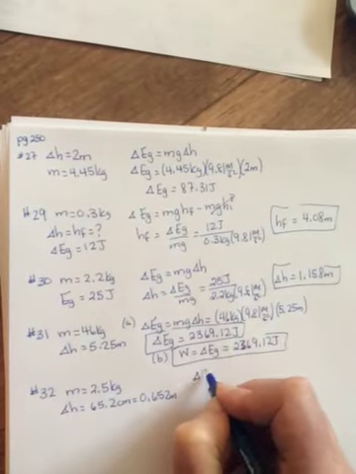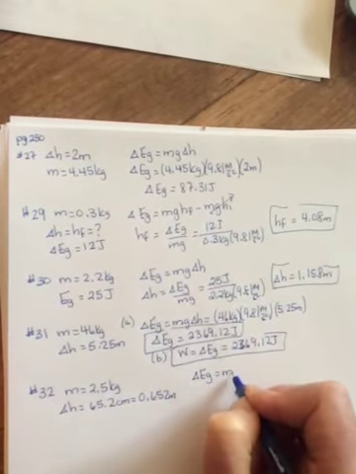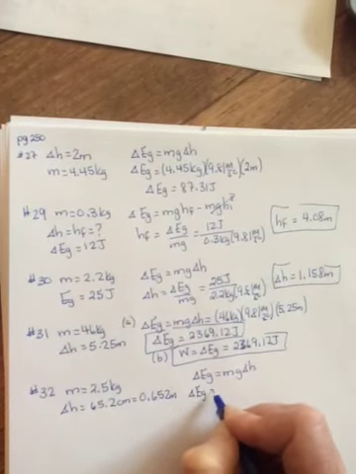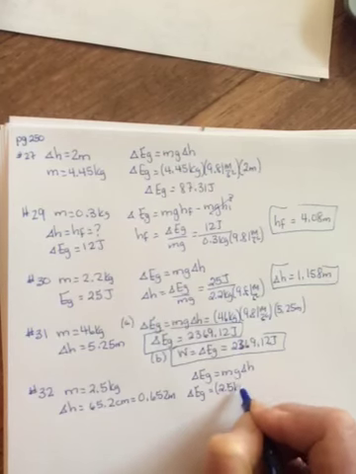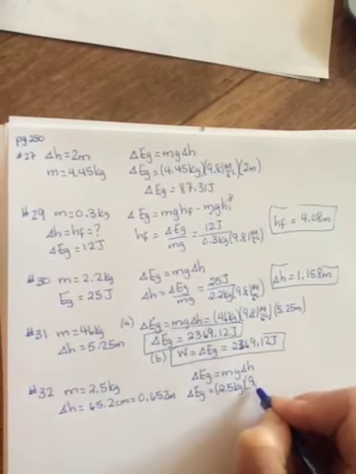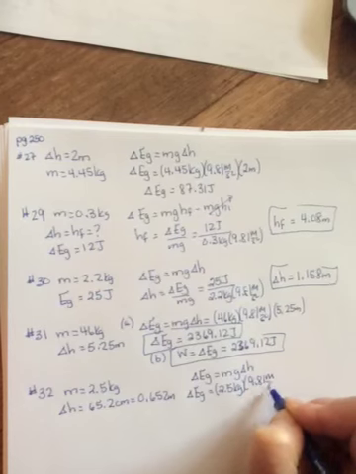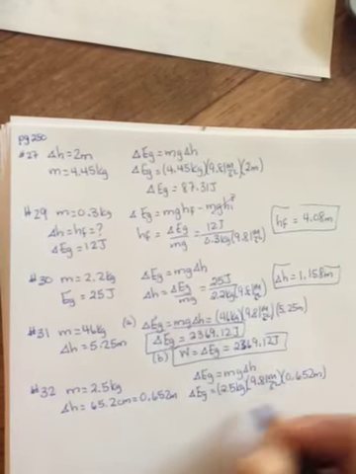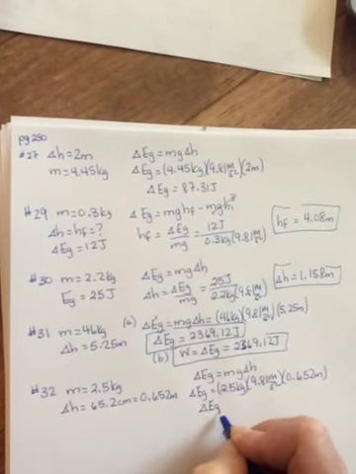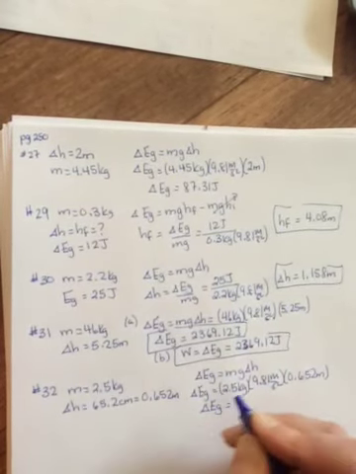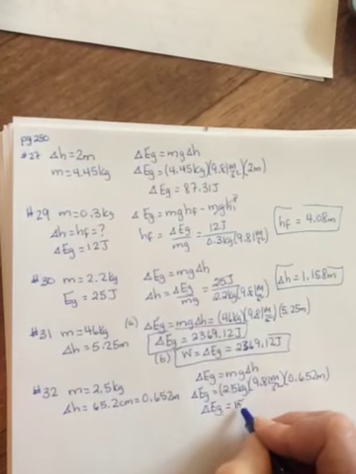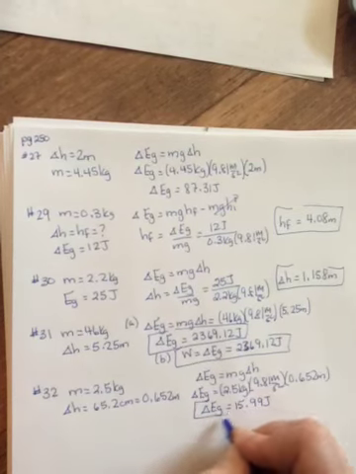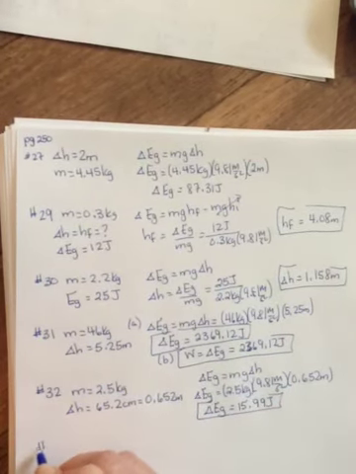Okay, so the change in Eg is equal to mg delta H. Change in Eg is equal to 2.5 kilograms, 9.81 meters per second squared, 0.652 meters. And the change will be equal to the final because the initial again is 0. I haven't been saying that in all these questions, but it's true. And you get 15.99 joules.